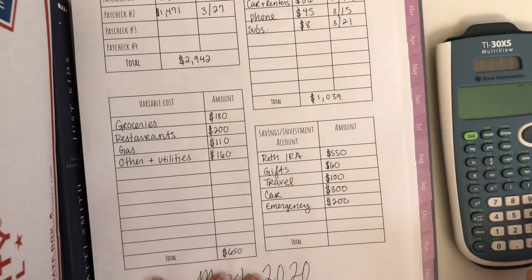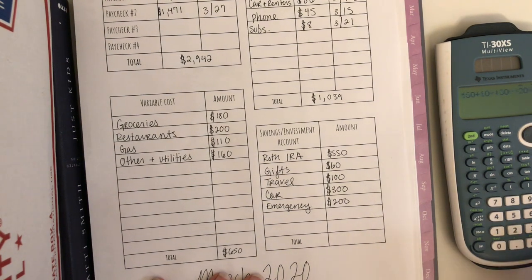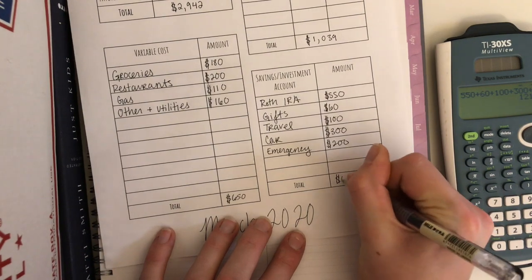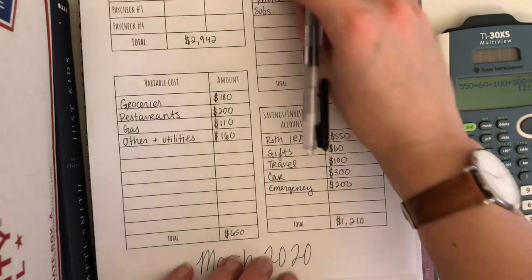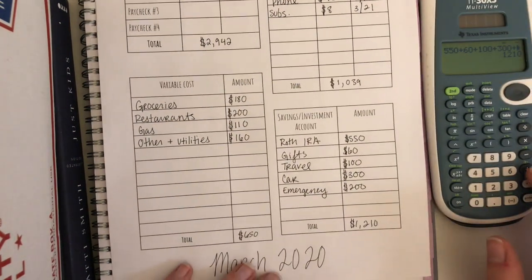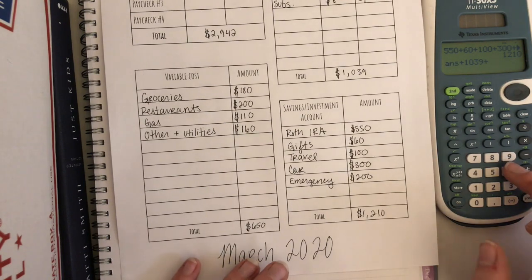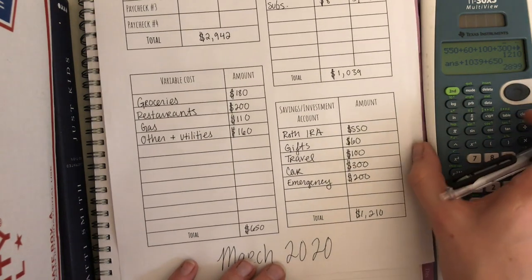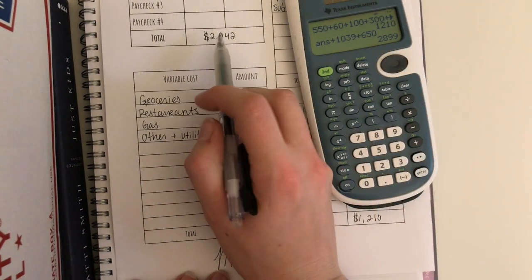And finally, we have all my savings, $550 plus 60 plus 100 plus 300 plus 200, and that comes out to 1,210. So now I'm just going to total up what's going in my savings, my fixed expenses, and my variable costs, and make sure that that total is lower than this. So we've got savings at 1,210 plus fixed expenses 1,039 plus variable expenses 650, and that comes out to a grand total of $2,899, which is in fact lower than this.